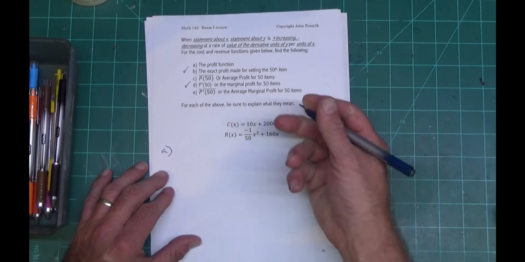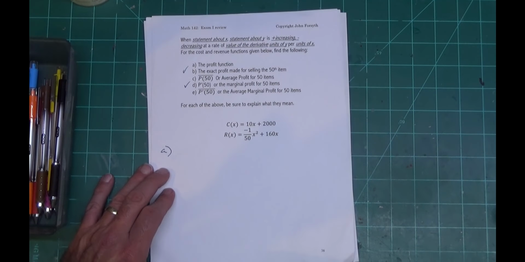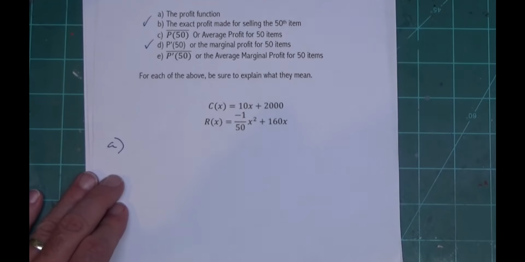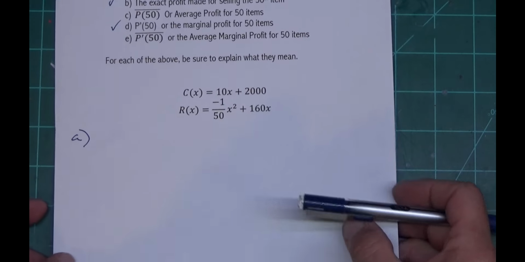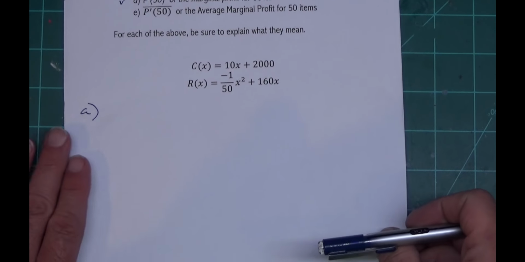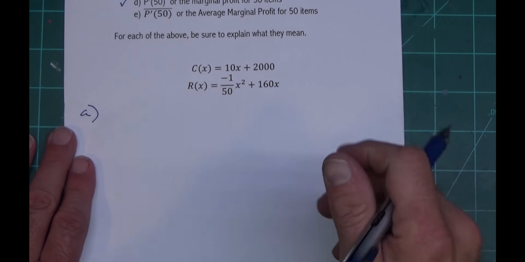Now, part A, we want the profit function. I'm going to go ahead and zoom this a bit. I'm horribly bad about zooms. I'm also horribly bad about running off frame. So bear with me. I'm checking.